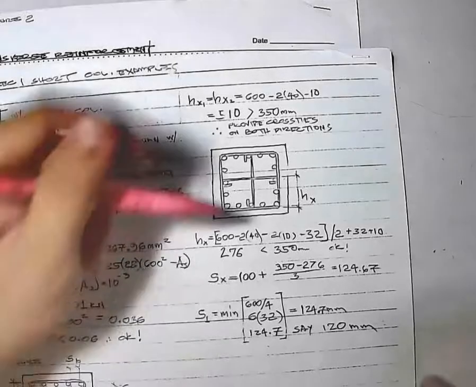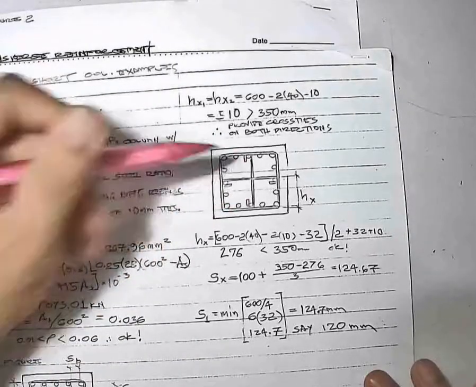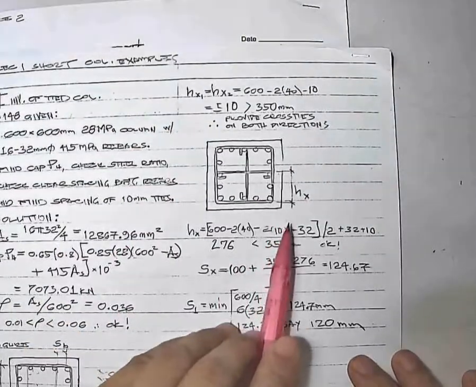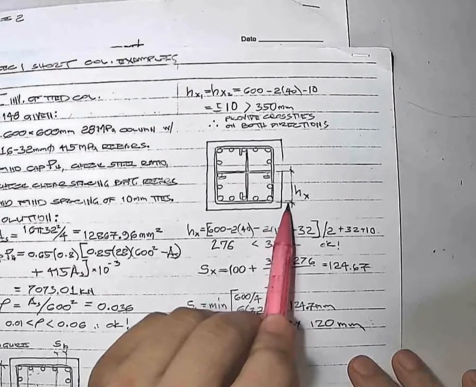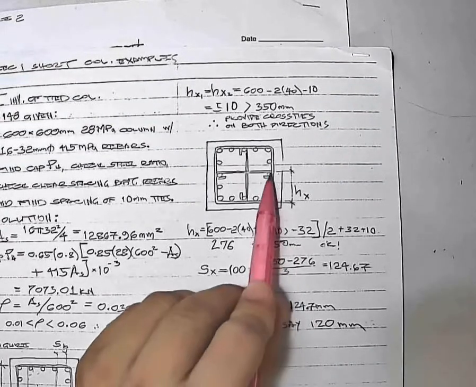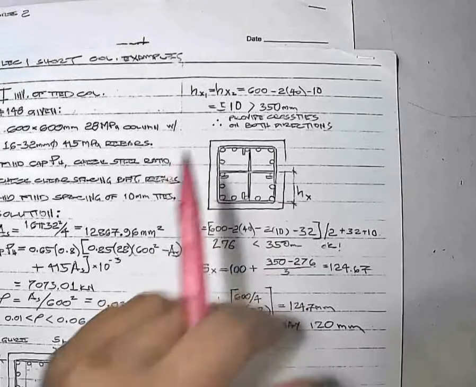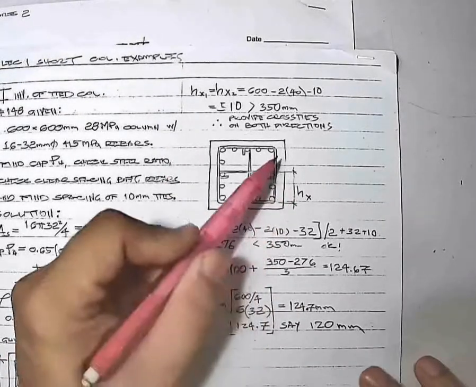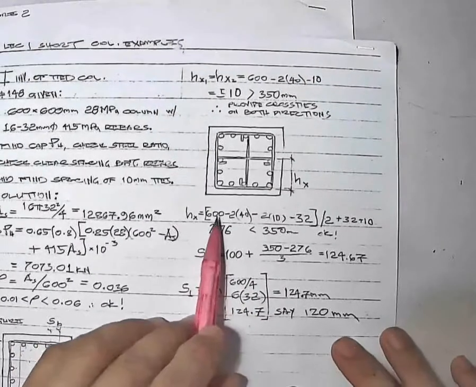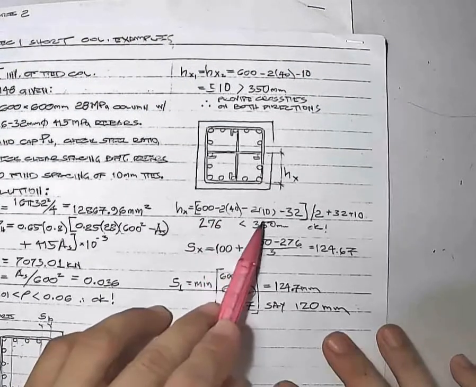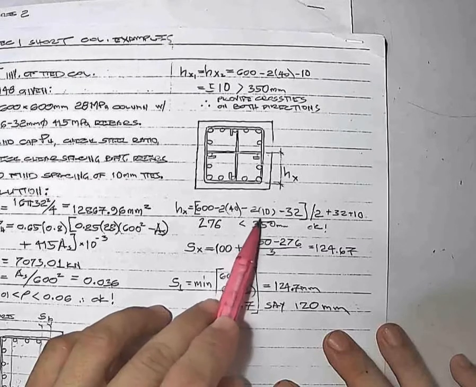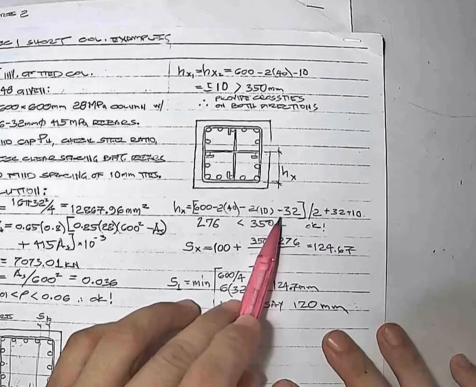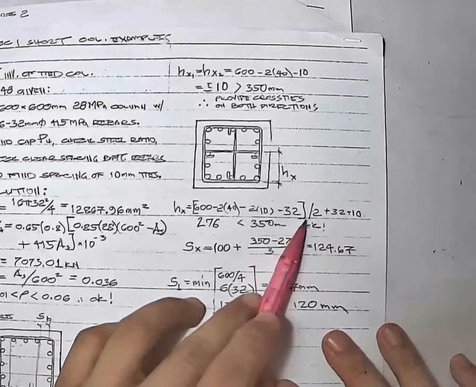So, this is now our figure. So, obviously, ang ating HX would be center to center nung ties. So, our HX now would be 600 minus twice of clear cover, minus twice of ties, minus diameter of bar, all over 2.